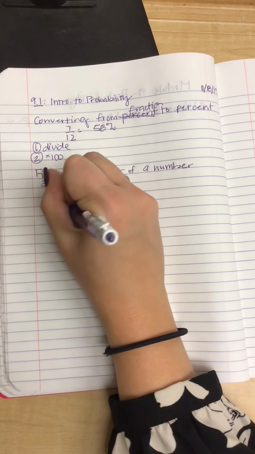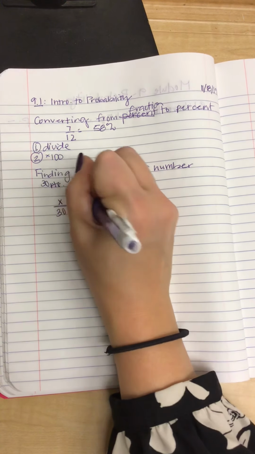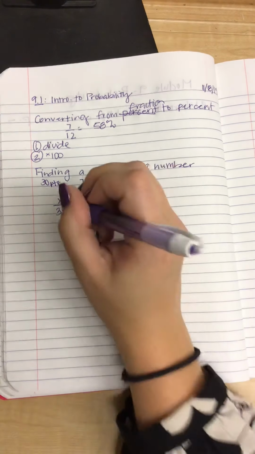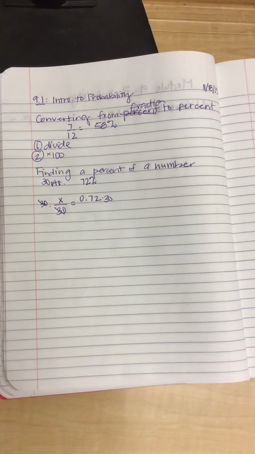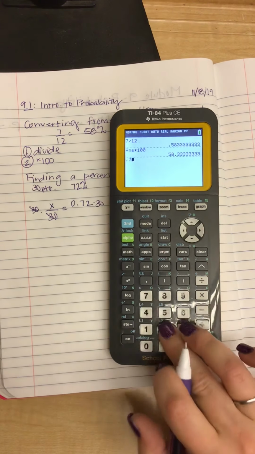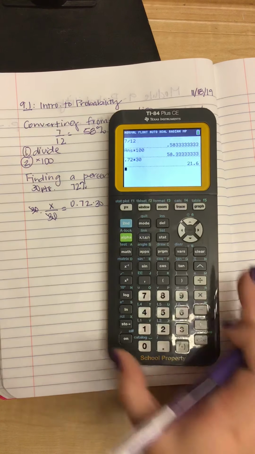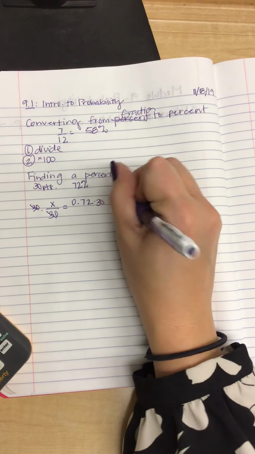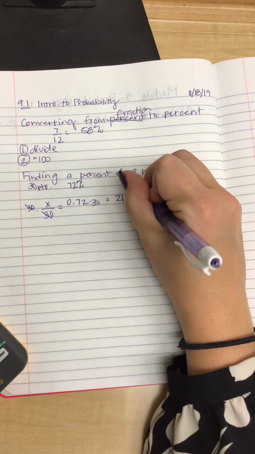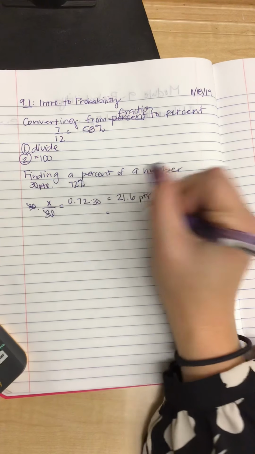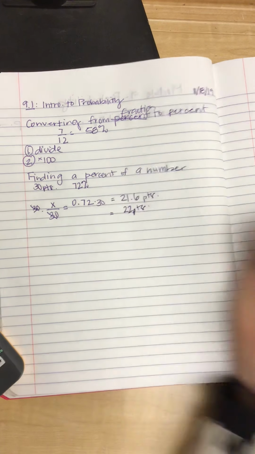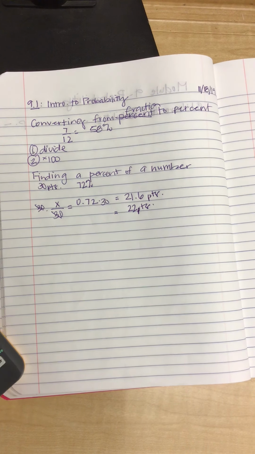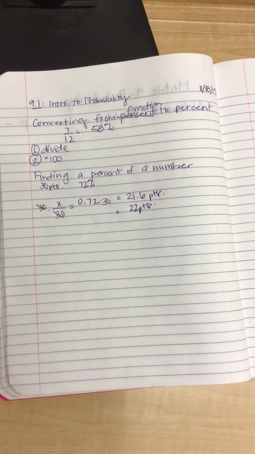So basically you have x out of 30 equals 0.72. So multiply by 30, multiply by 30. So 0.72 times 30 means you need to get 21.6 points right. Okay. Or probably because I'm not going to give you a 0.6 point, you need 22 points to get at least a 72%. Okay. So those are two of the main basic fractions and decimals things that we need to do.